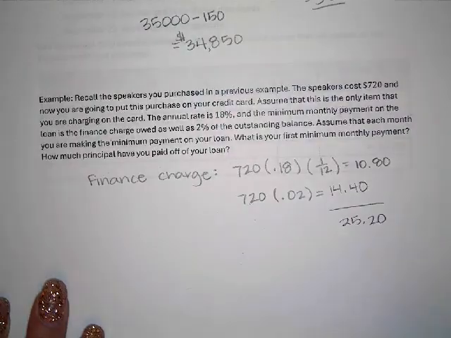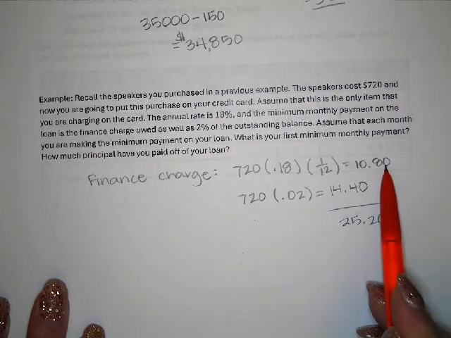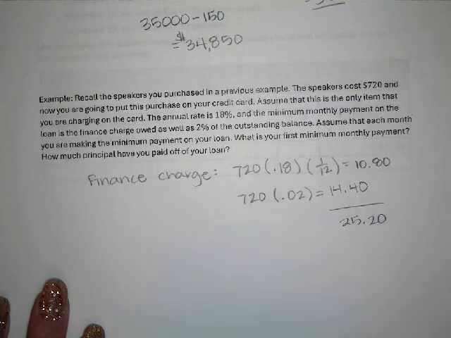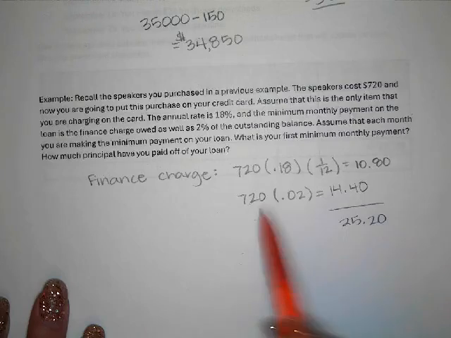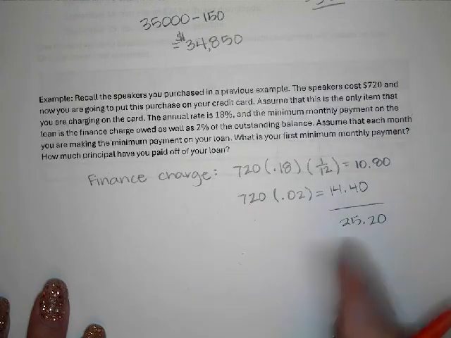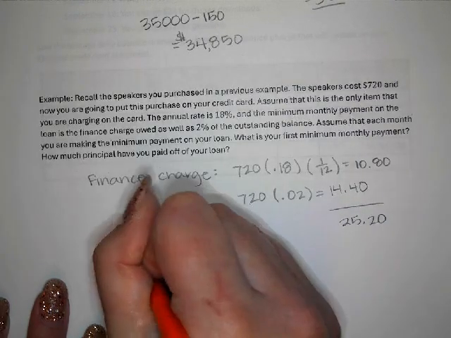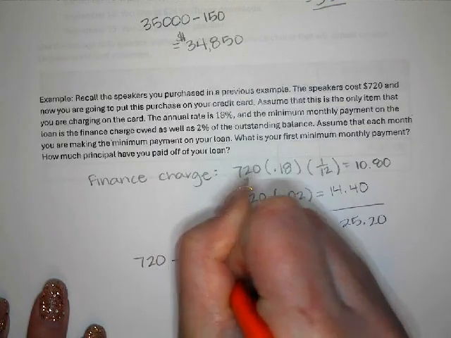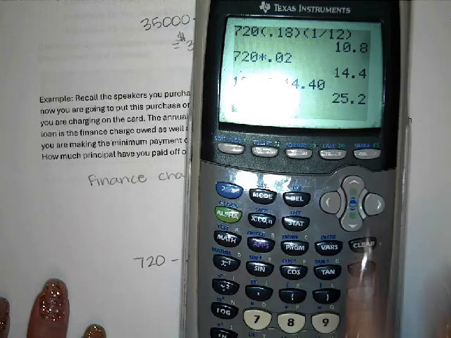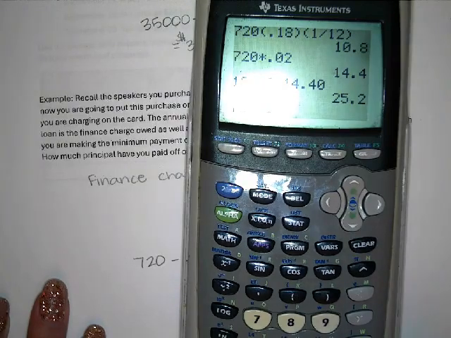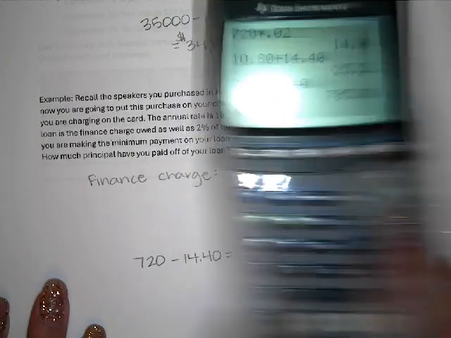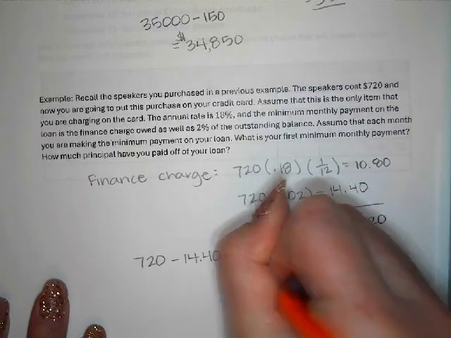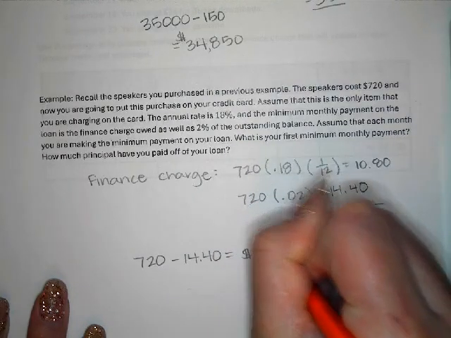However, interest is not actually going towards the $720 that you owe. The only thing going towards the $720 that you owe is the minimum monthly payment, the $14.40. So $720 minus $14.40. You still owe over $700. You owe $705.60.